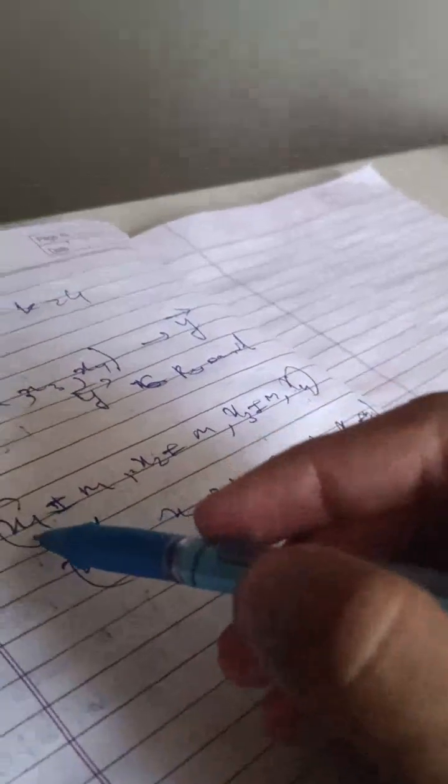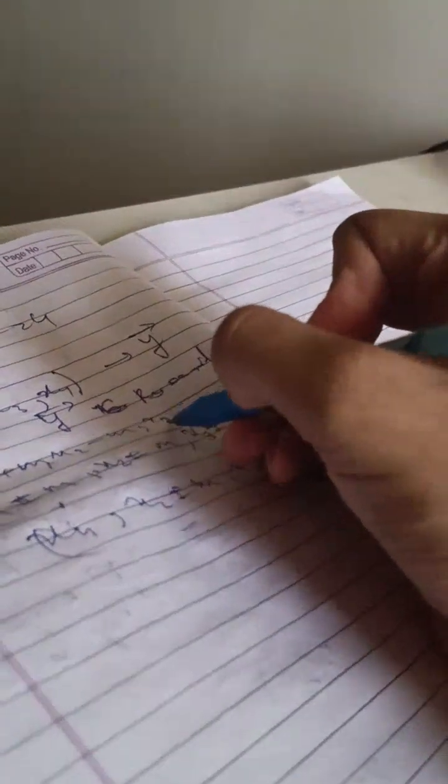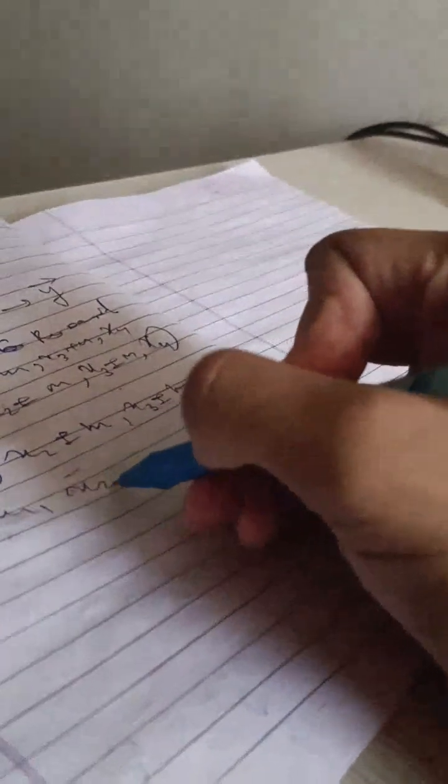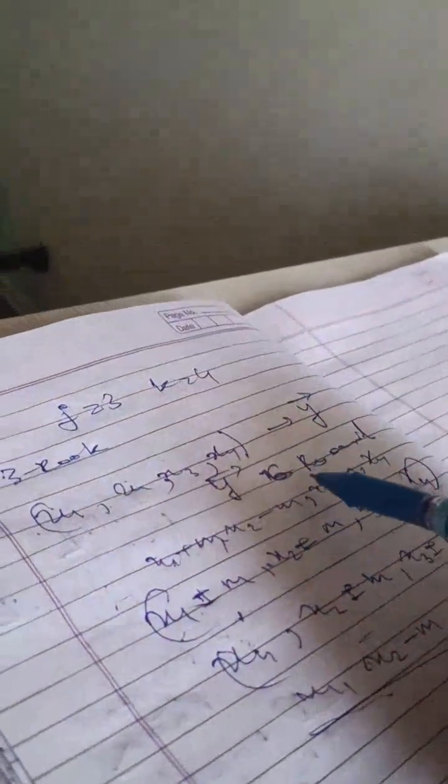So one of the valid moves will be x1 plus m, x2 minus m, x3 plus m, x4, or x1, x2 minus m, x3 minus m, x4 plus m. These are the valid moves for j equal to 3 and k equal to 4.